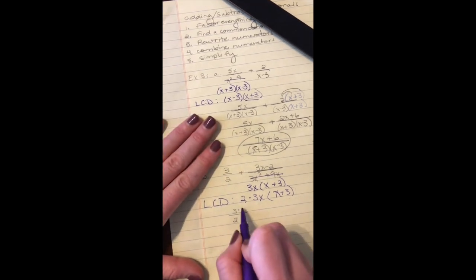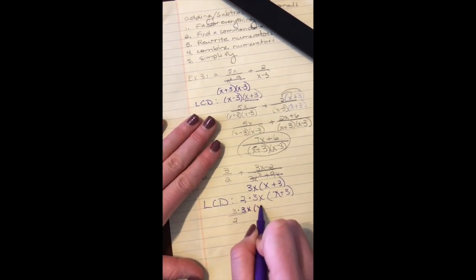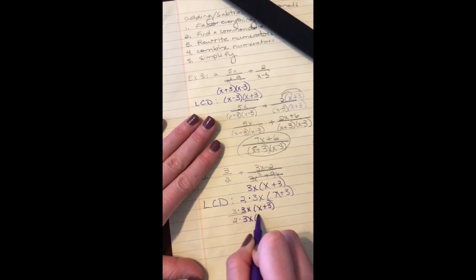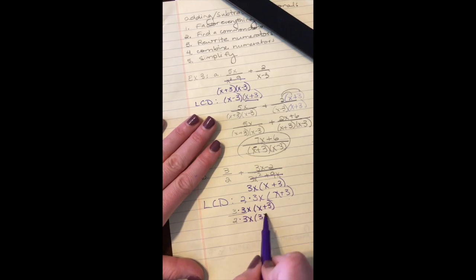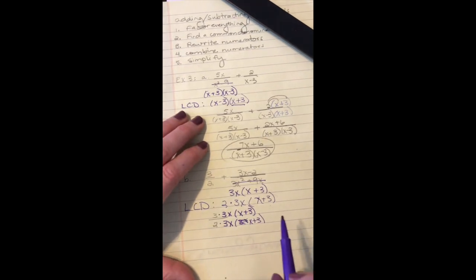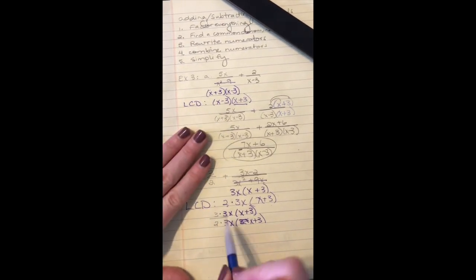So I need to multiply numerator and denominator by 3x times x plus 3. Extend this little fraction line here.